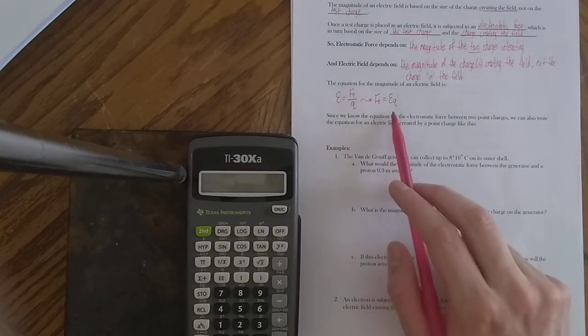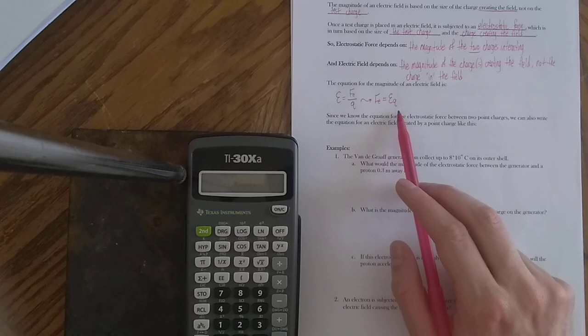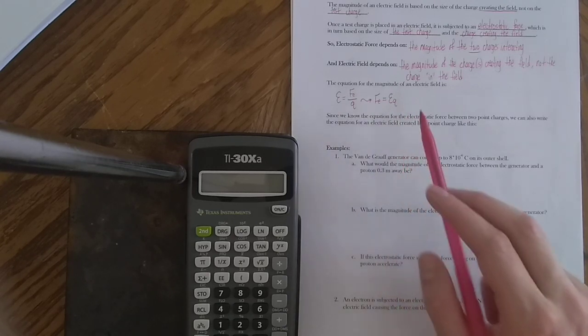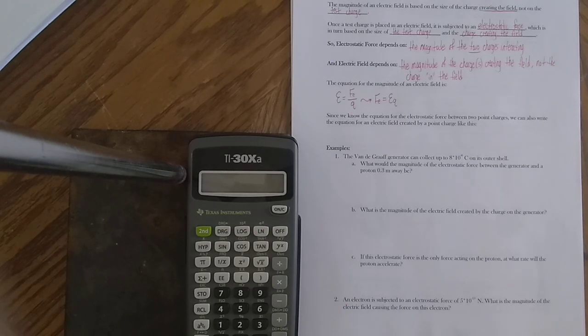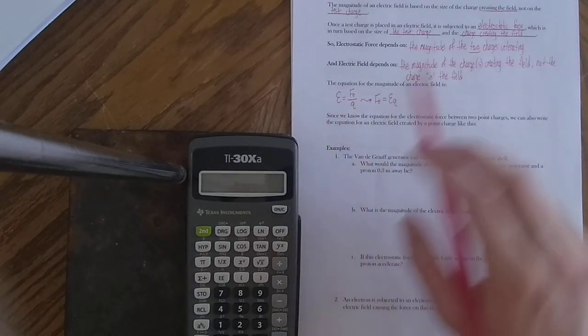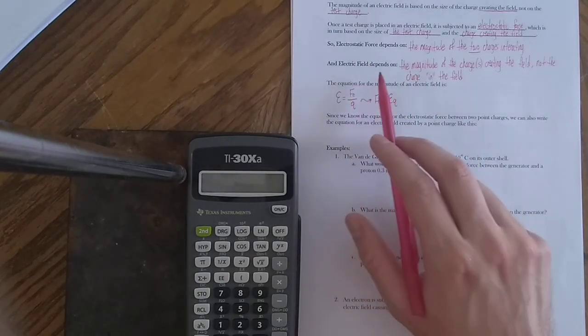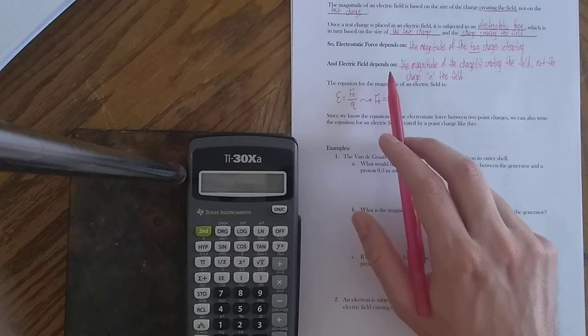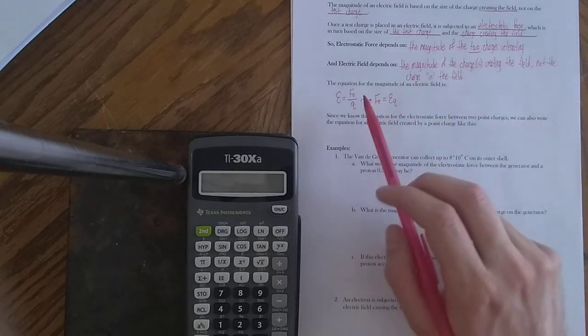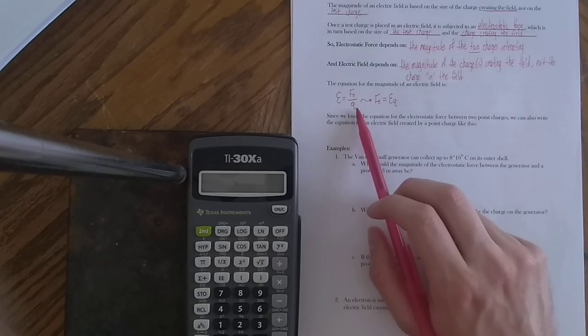Now let's talk about what this q is for a second. Hold on, I might be getting ahead of myself. Okay, so this q here, I know I just got done saying the electric field size depends on the magnitude of the charge creating the field, not the charge in the field. This q in this equation is the q for, I believe, the test charge.